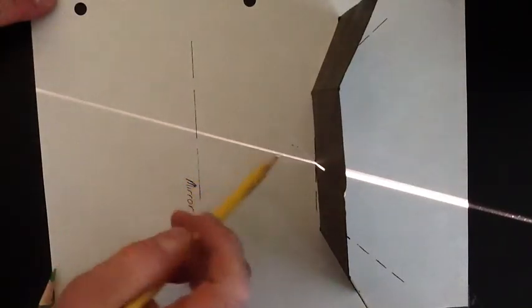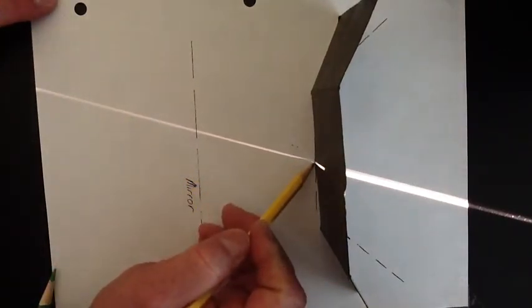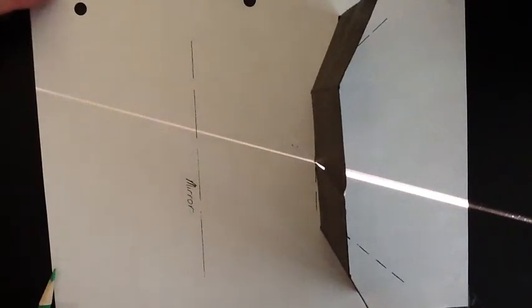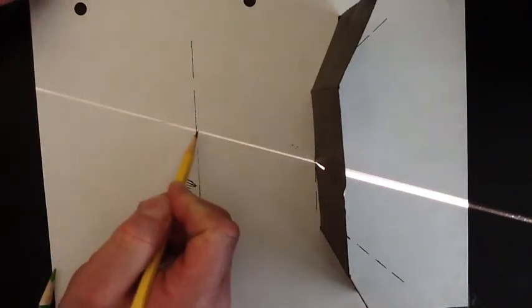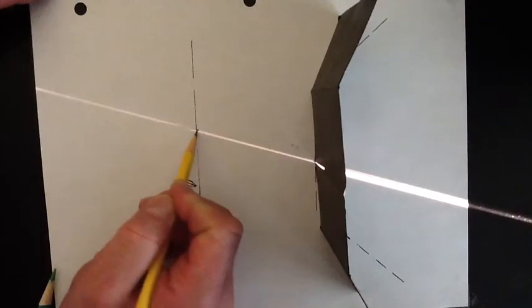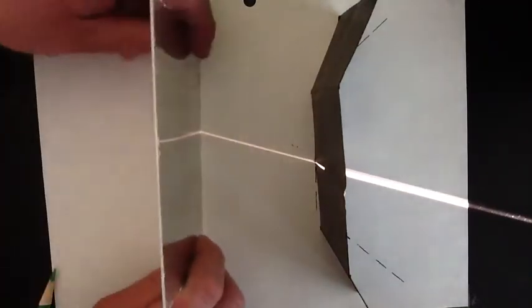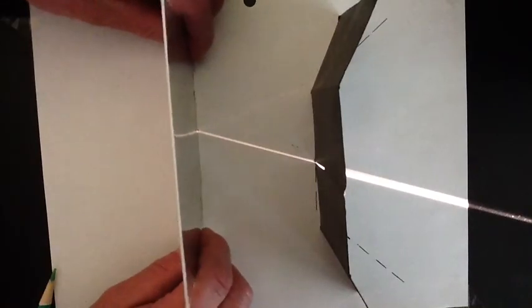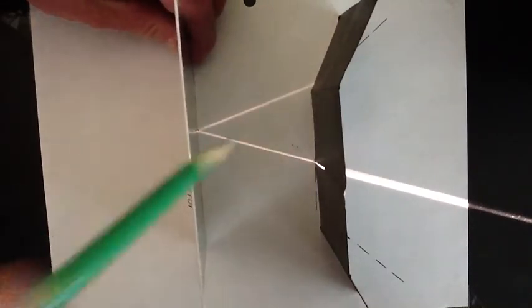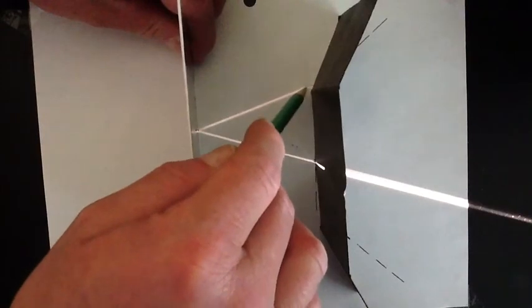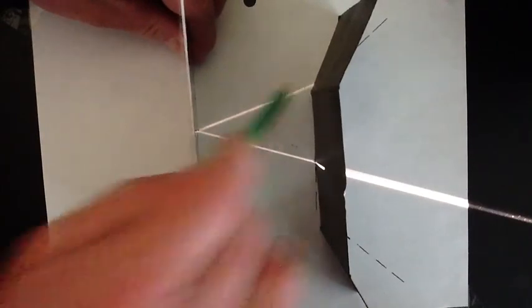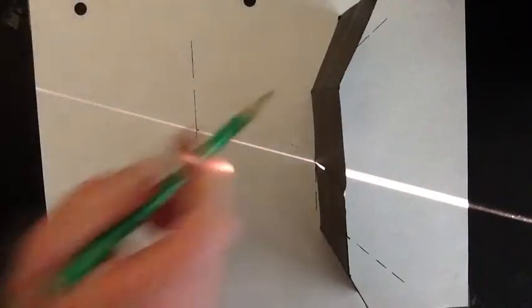Okay, to take a look at these angles, I'm going to first place a mark with a black pencil where the incoming light is coming through the slit card, and I'll make a mark where it hits the mirror. Next, I'm going to place the mirror onto the spot, and using a colored pencil, I'm going to mark where the light's coming off when the mirror is plane. I did that with green.